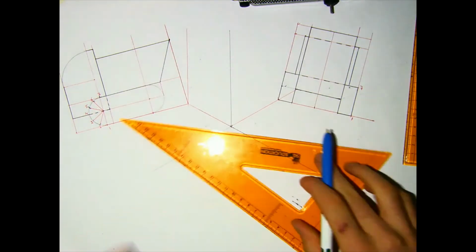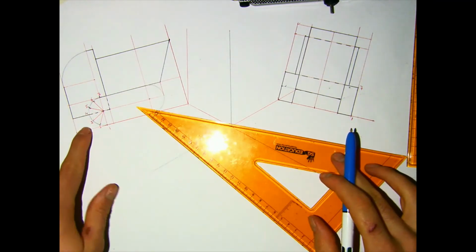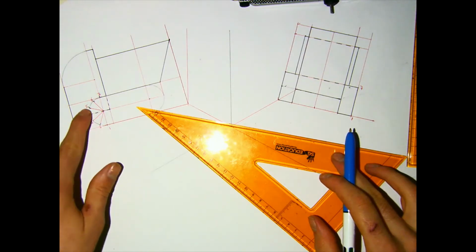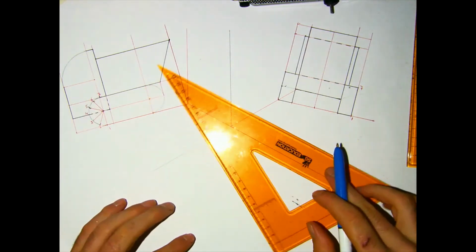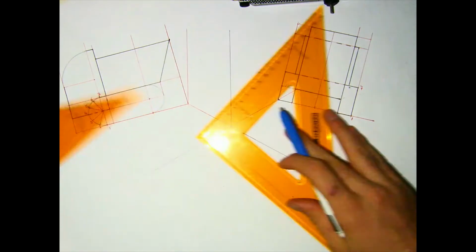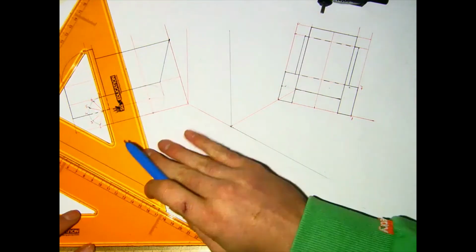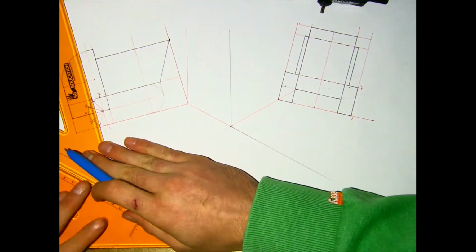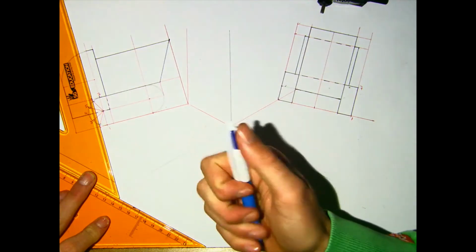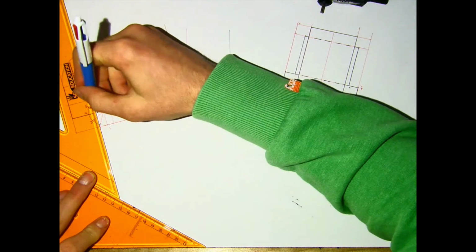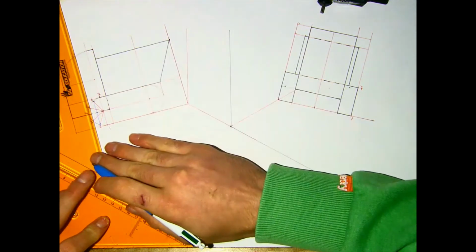So we're going to have to get the heights of how far 2, 3, 4, 5, 6 is off the ground. So what I'm going to do is use my 15 degrees as well, again. And I'm going to project the lines onto the ground. I'm just going to use blue for that.